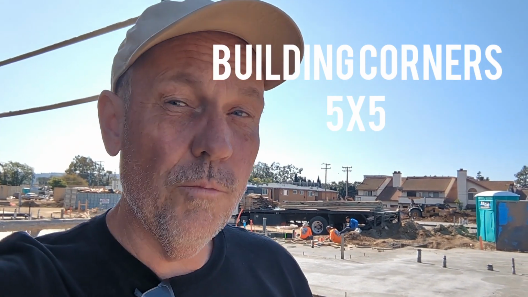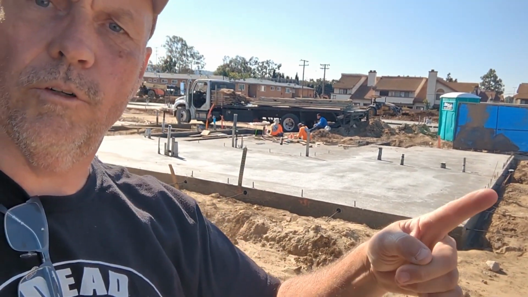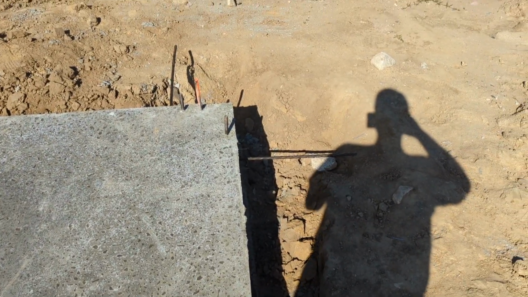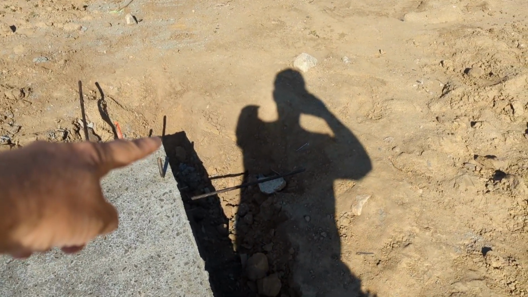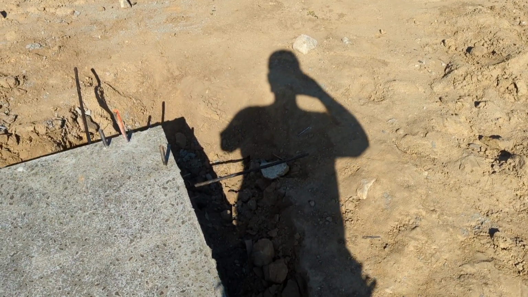Okay, I've got a couple questions about building corners, or at least like setting 5x5s and things like that outside of the corner and inside. So I'm going to give you a little example here on this corner of the building, somewhere in there, how to set a 5x5 or a 10x10 just based on stationing.